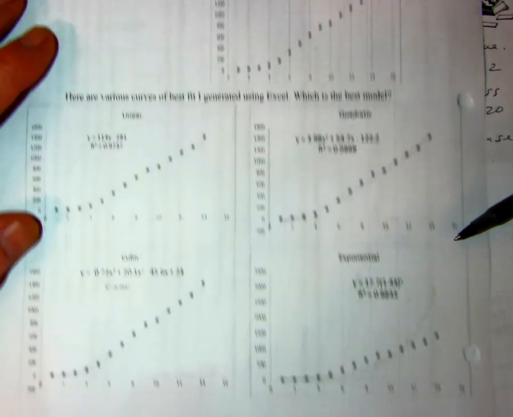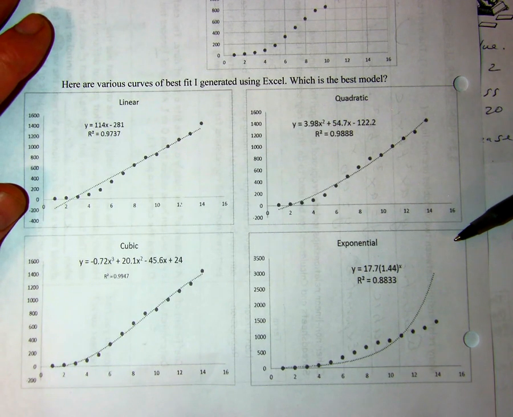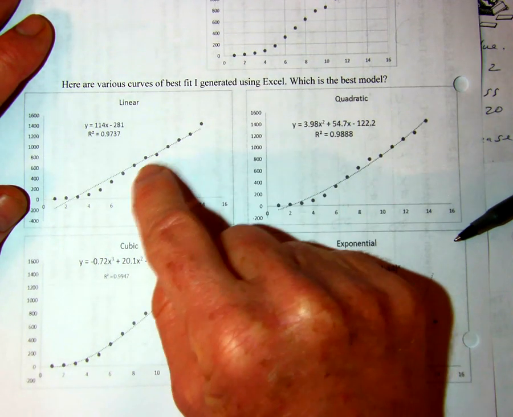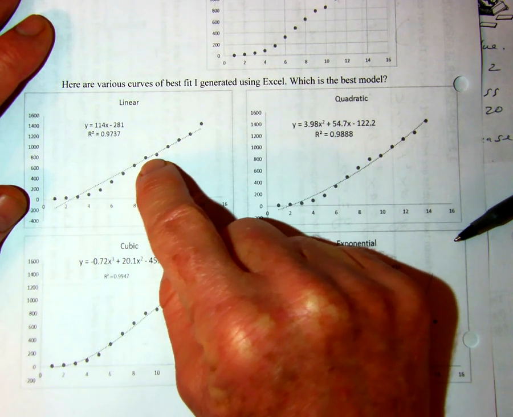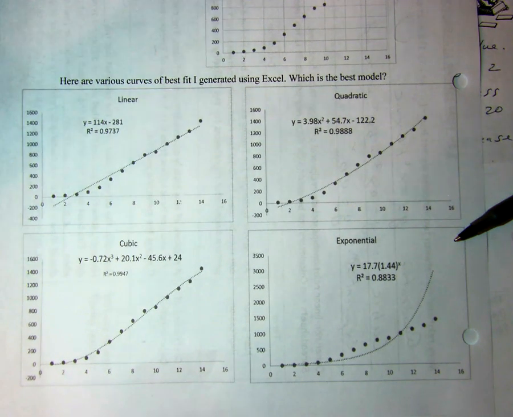So which one of these four would be the best one for future progress? It's hard to say, but I'm thinking maybe the linear one is best. This is pretty much a straight line here, so at the high end maybe a linear model would be better. I'm just eyeballing it, right?